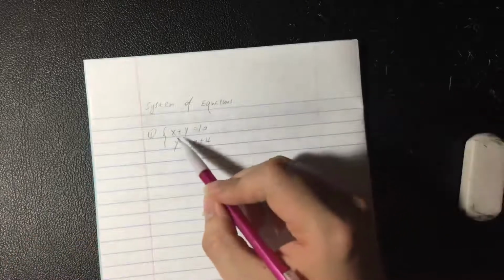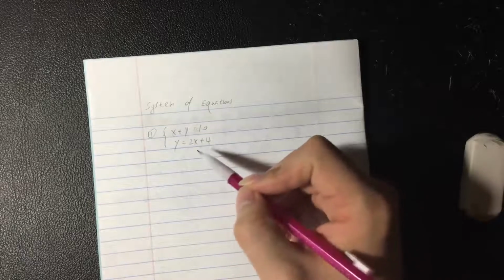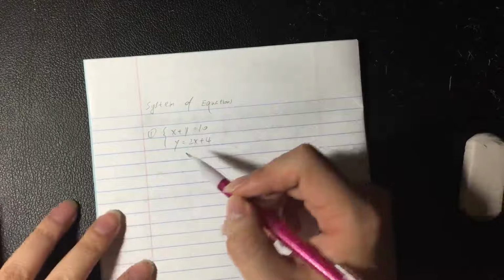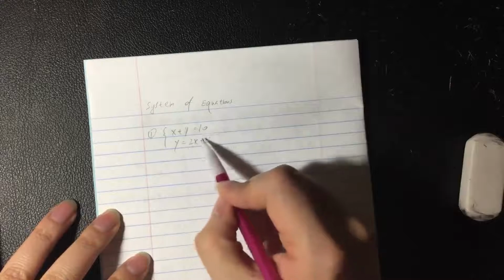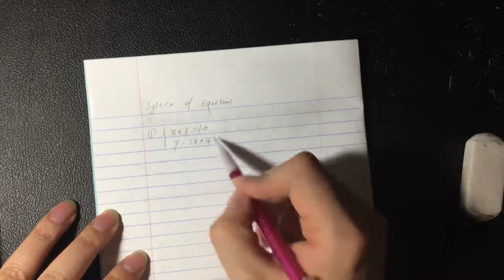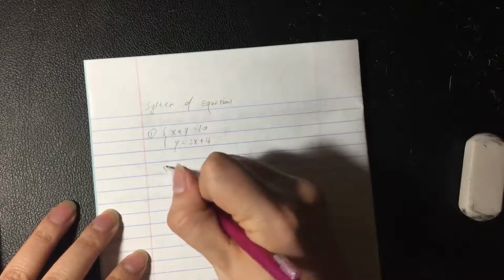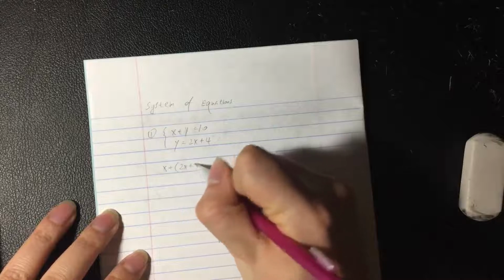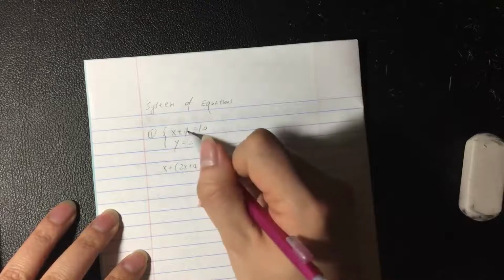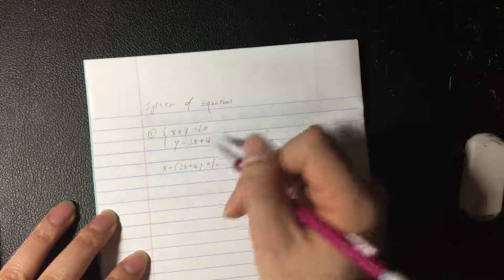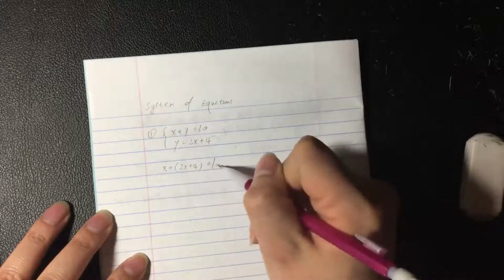Observe this equation here. x plus y is 10. y equals 2x plus 4. How do we solve the equations for x and y? Observe, y is 2x plus 4. If I substitute 2x plus 4 for y, I have x plus (2x plus 4) equals 10.